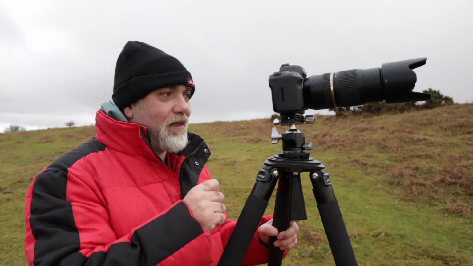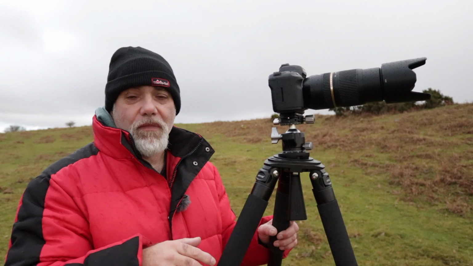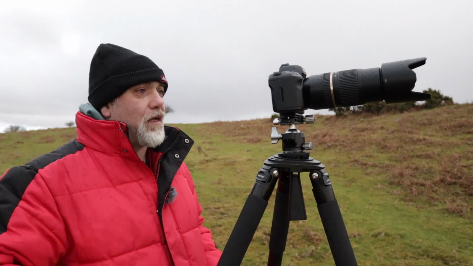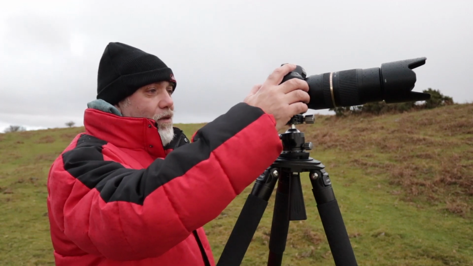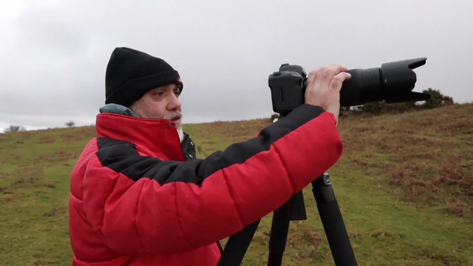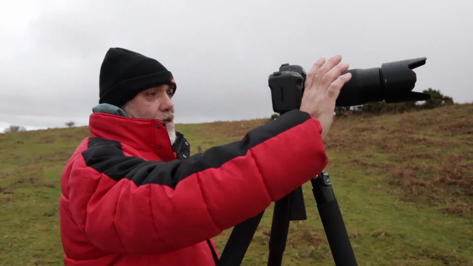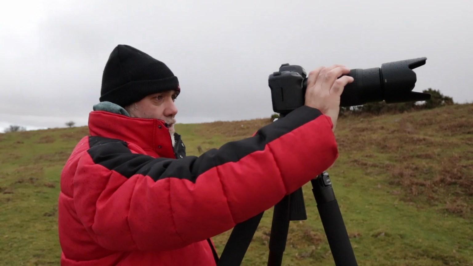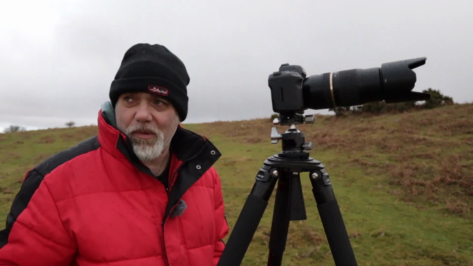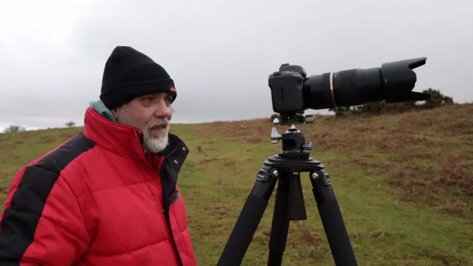Schoolboy error again. I got the autofocus and the, what do you call it, image stabilization switched on. That's not good. Now I'm gonna have to check my focus again, which is tricky because the lens is moving in the wind. So it's really hard to get it precise when you get a bit of a gust like that, because I can see a little shakiness on the back of the camera.